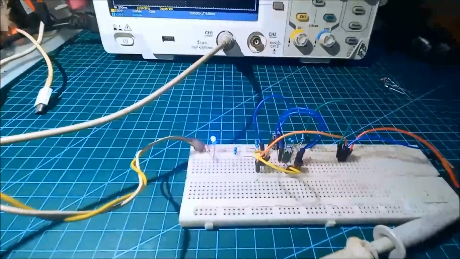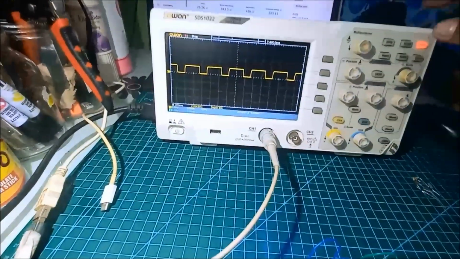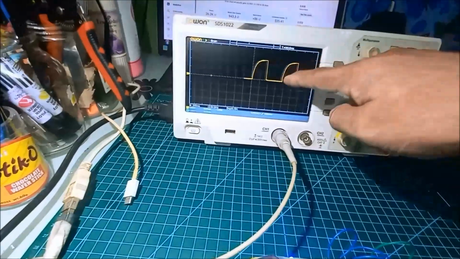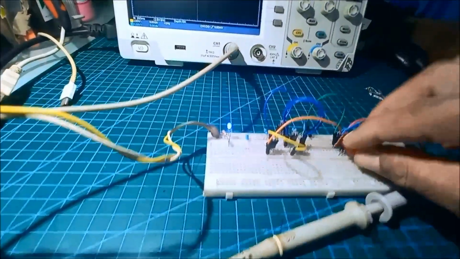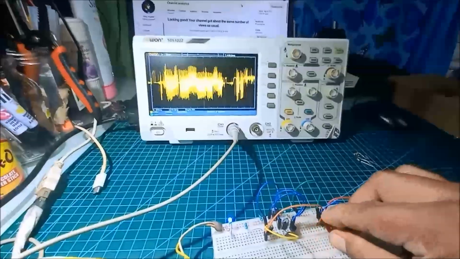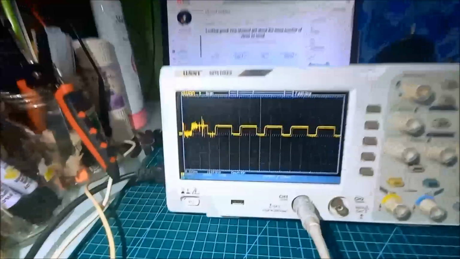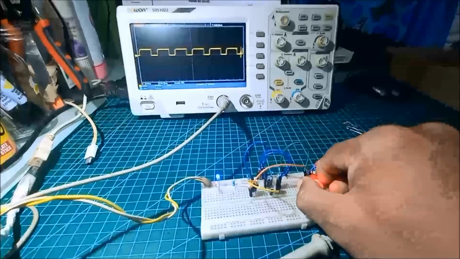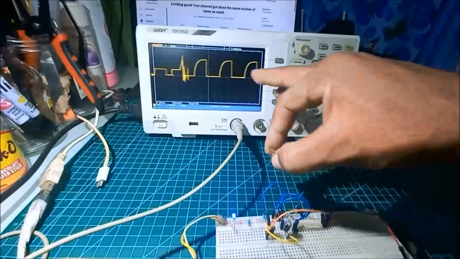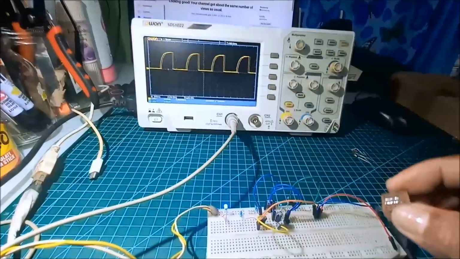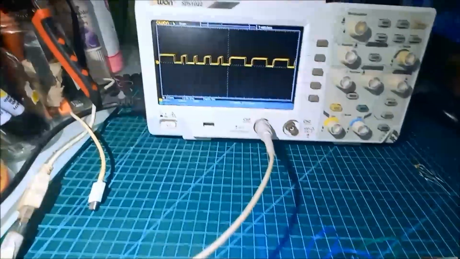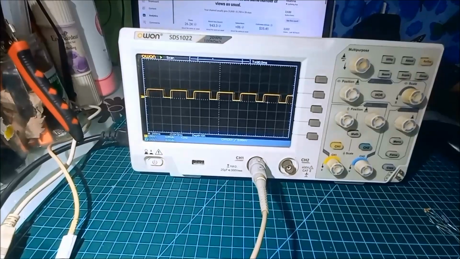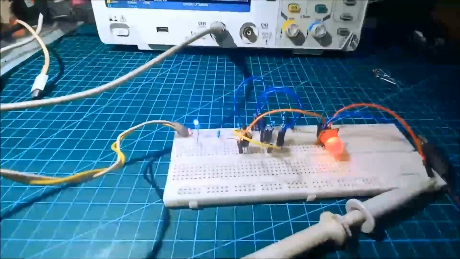Okay, let us disconnect the LED, and we have the regular output. With the LED it becomes a rectangular waveform. Without the LED, we have the regular waveform. With the LED in the output, we have this rectangular waveform generated by the oscilloscope.